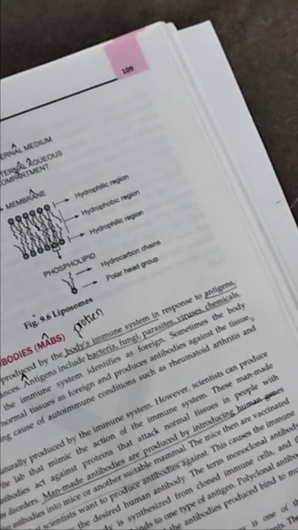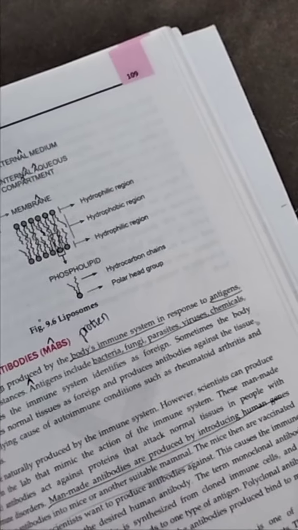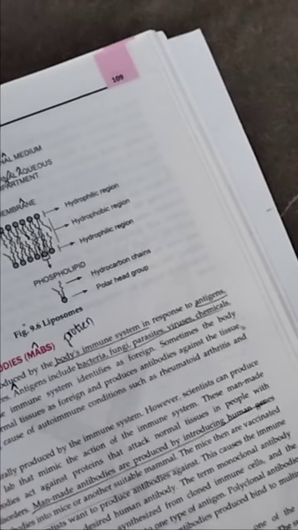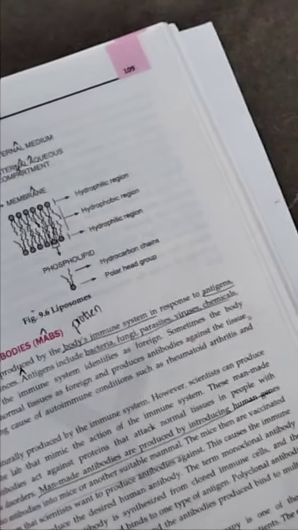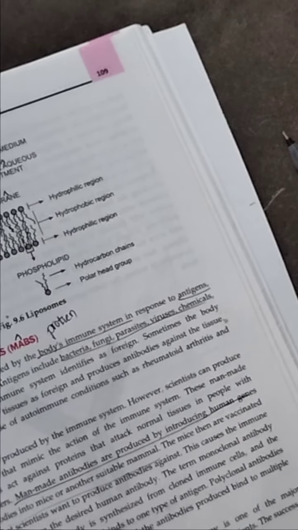However, scientists can produce antibodies in the lab, and nowadays man-made antibodies are produced. Man-made antibodies are produced by introducing human genes that produce antibodies into mice or another suitable mammal for experimental purposes. The mice are vaccinated with the antigen, and then scientists produce antibodies against the immune cells of the mice to produce the desired human antibody.